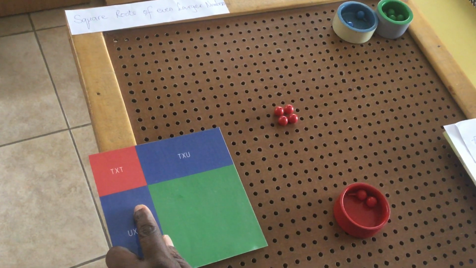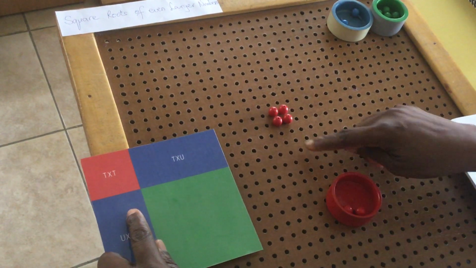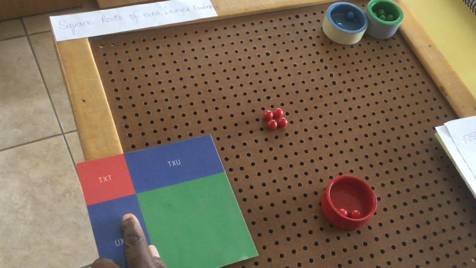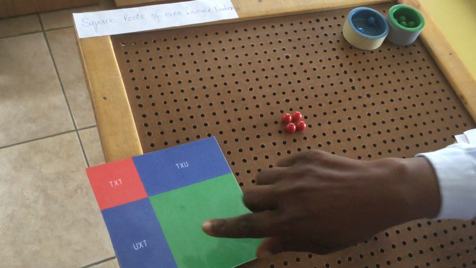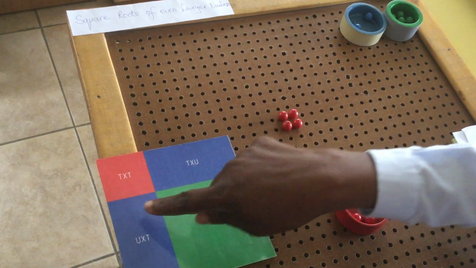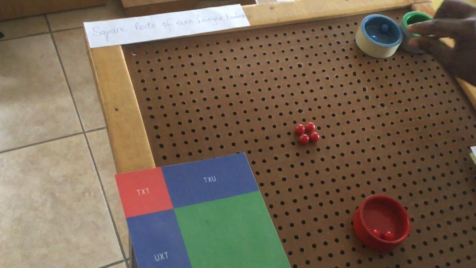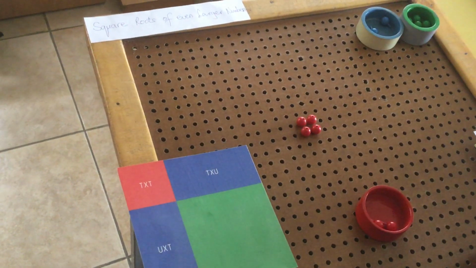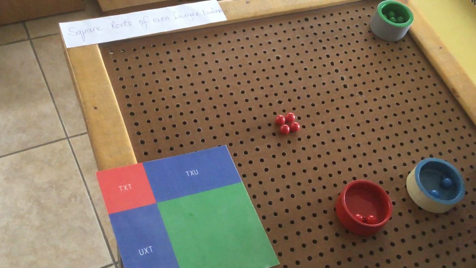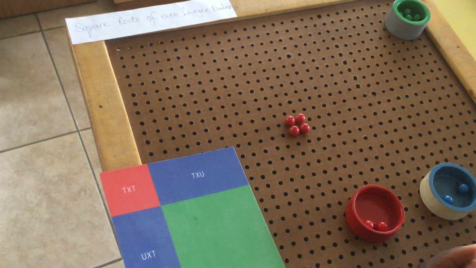So now I have a square of 2. I don't have enough quantities to build the next square. So here we have a square of 2. So the next thing we are going to do is to build the rectangles. And as you can see, we need the tens to build our rectangles. So let's bring down the tens. So we are going to build our rectangles now.